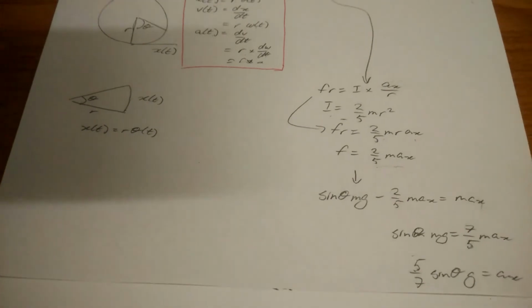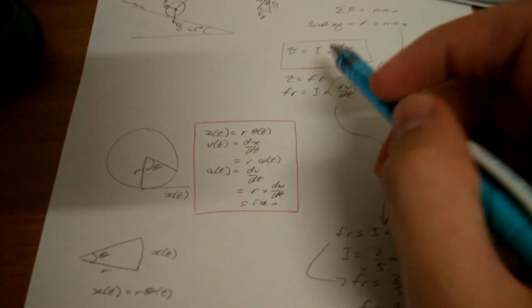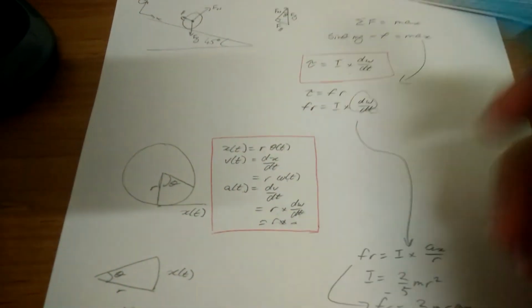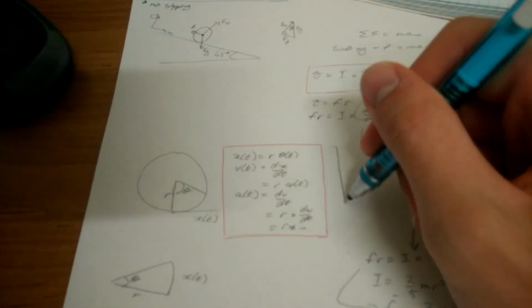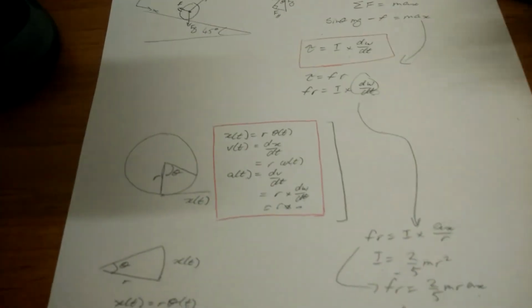But yeah, these two formulas over here are really handy, especially knowing why this is. I think that's very important.